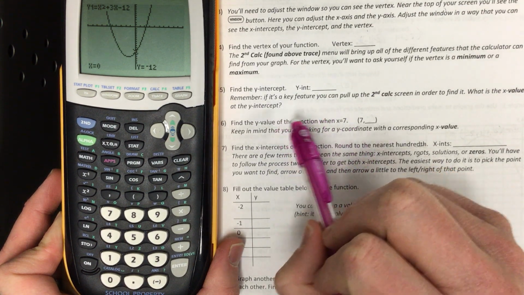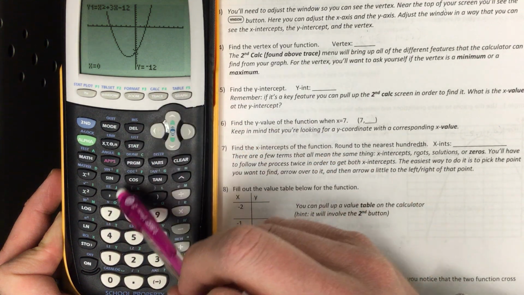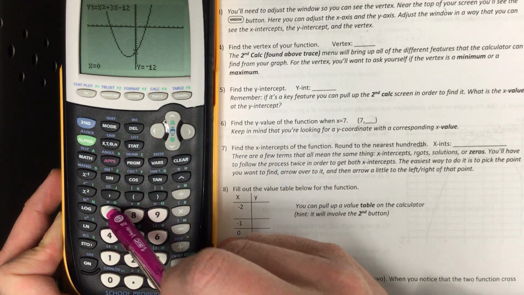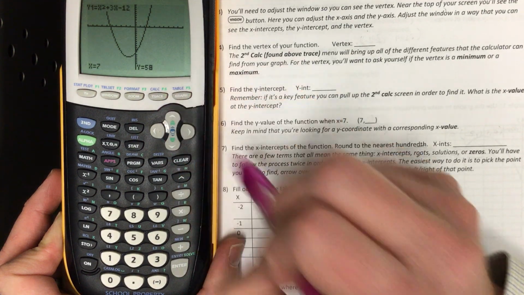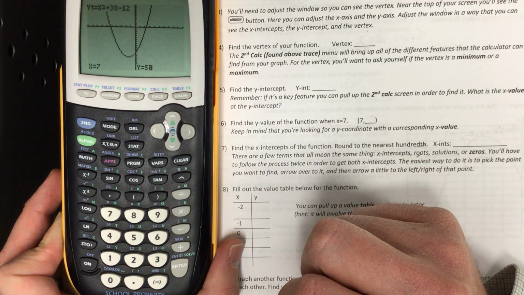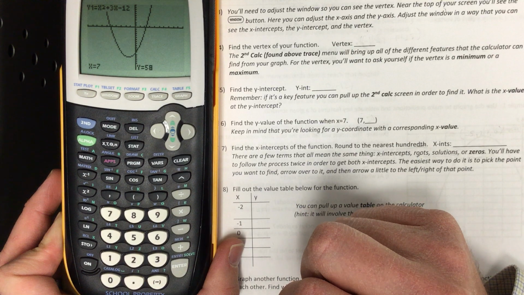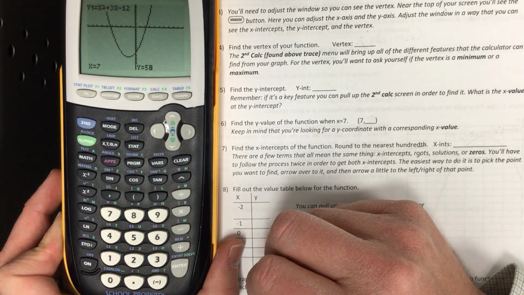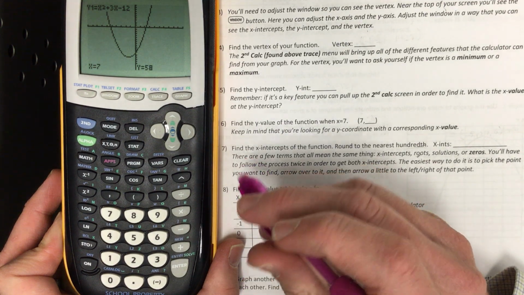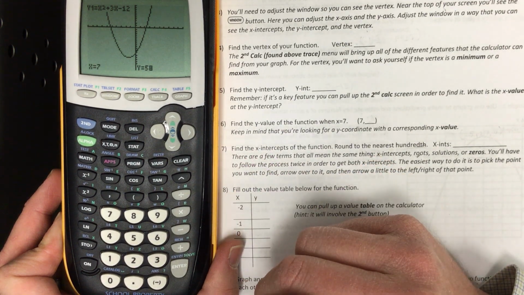Okay. Next, they want us to find a y value of the function where x equals 7. So again, we'll do the same sort of thing. We already have it set up where we can now just plug in 7. We'll say x equals 7, enter, and it will give us a y value of 58. So 7, 58. So you can do that whenever they're asking for a specific or I guess random point. You could do it anytime.